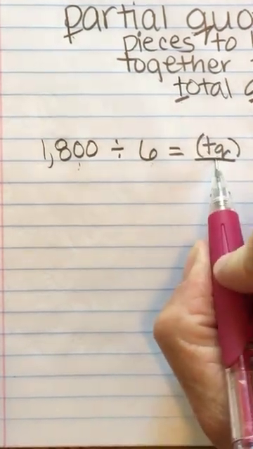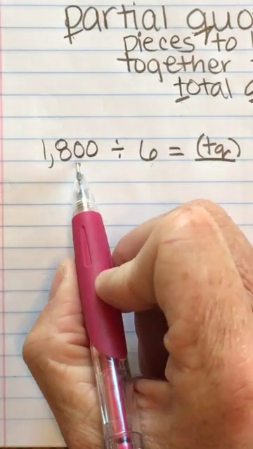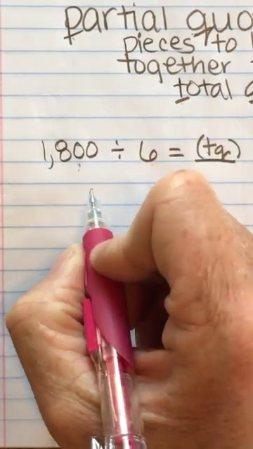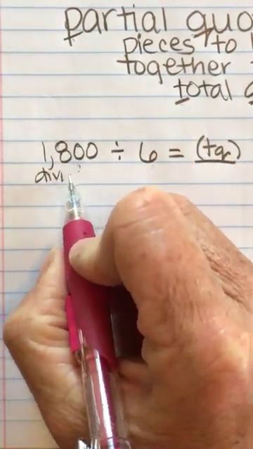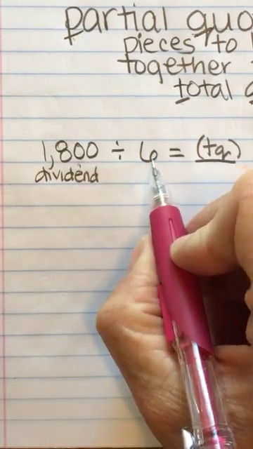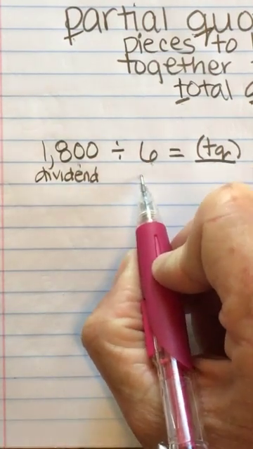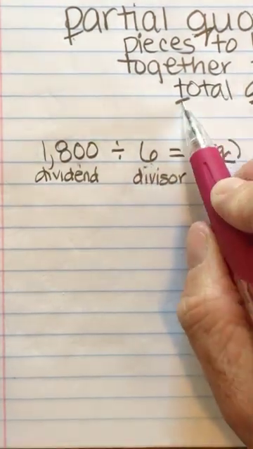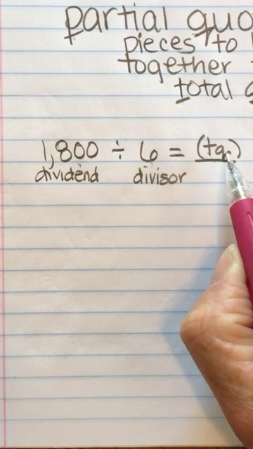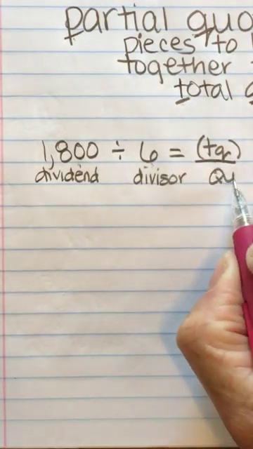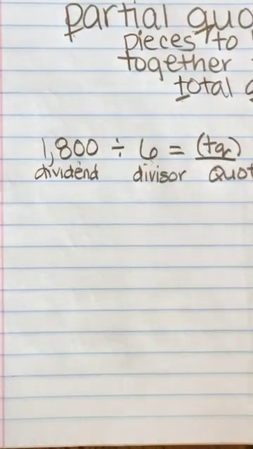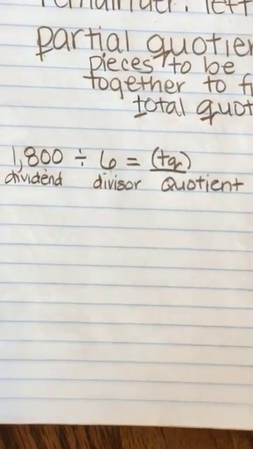So this is your total quotient here. This part is the number we're dividing. So you remember we called that a dividend. This is the number we're dividing by, so that's called a divisor. And I know I abbreviated it with TQ, but this is called the quotient. Okay, so please label that. Whoops, sorry about that. You couldn't see the whole thing. All right, moved it over.